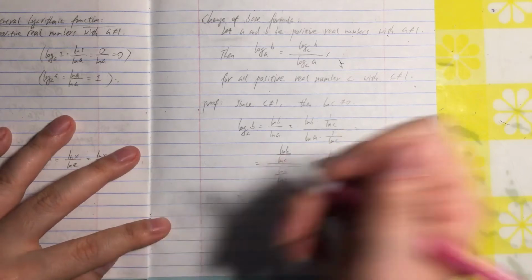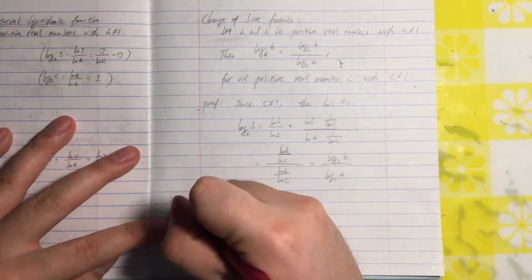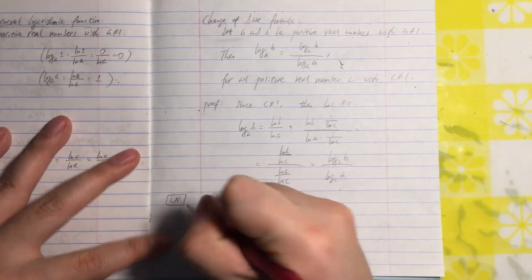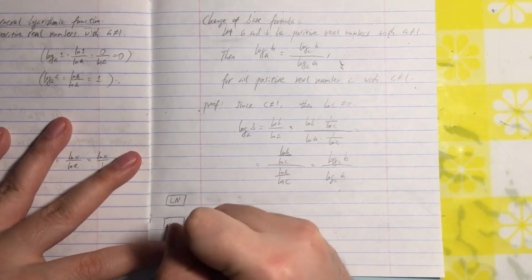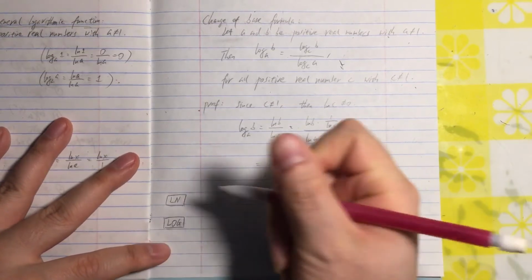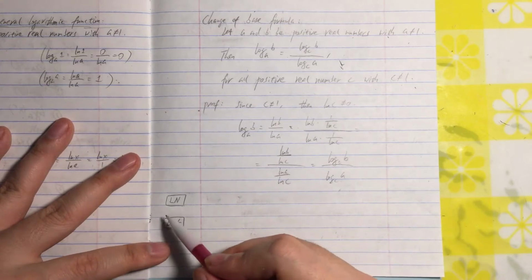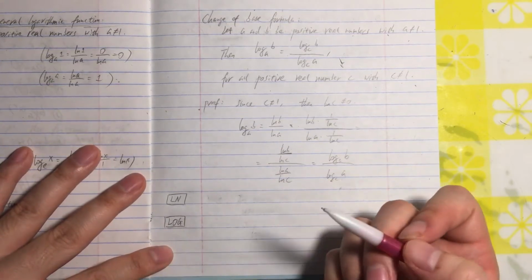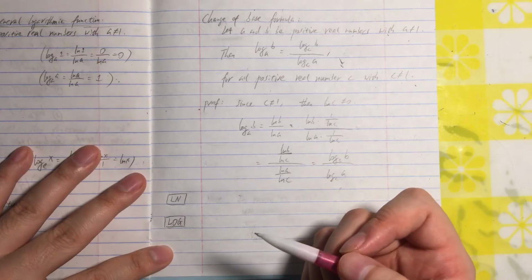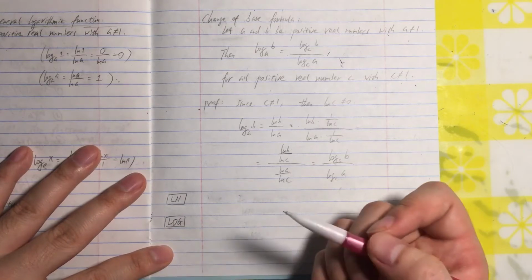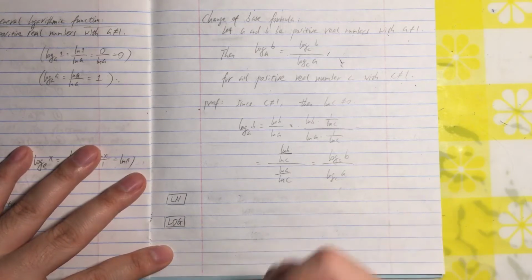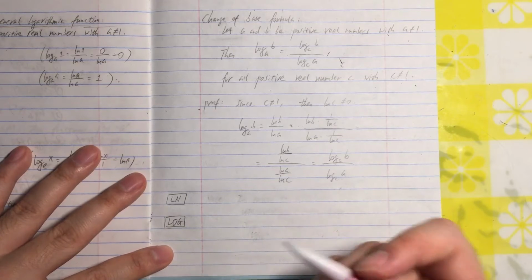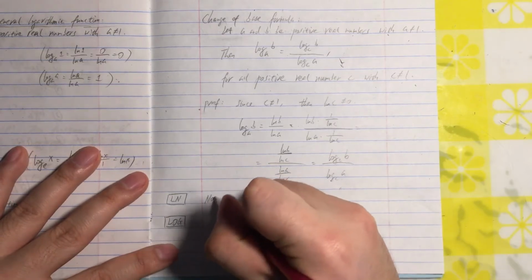And we know that in many calculators, there's only natural log and common log. Natural log is a logarithmic function of base e. Common log is a logarithmic function of base 10. So, in order to calculate log base a of b in a calculator, we must change the base either to e or to 10. So keep it in mind.